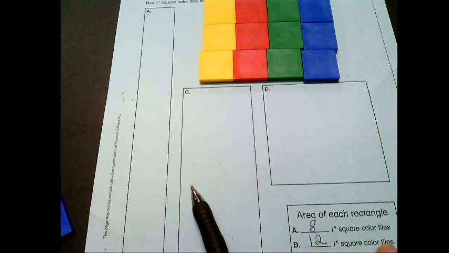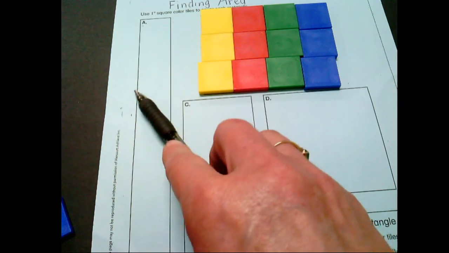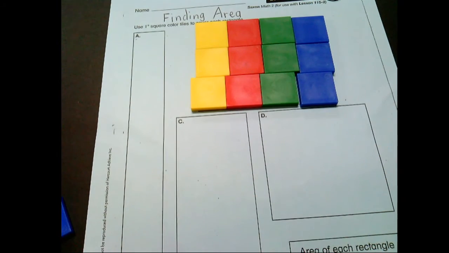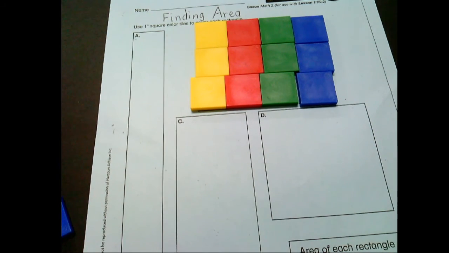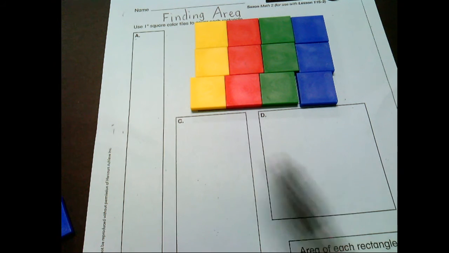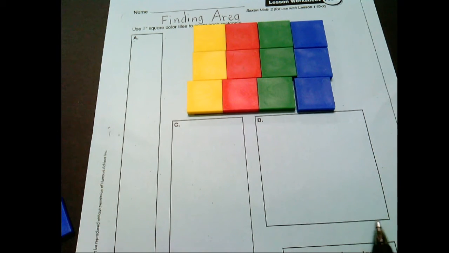All right. I'd like you to try C and D on your own. You don't have to trace the squares or anything like that. Just use your tiles, fill up the inside, see how much it takes. Maybe make an estimate first for each one. See if you can figure out how much it will take to do each one.